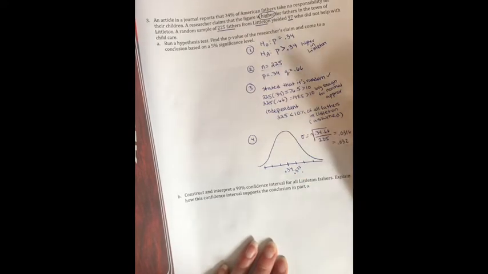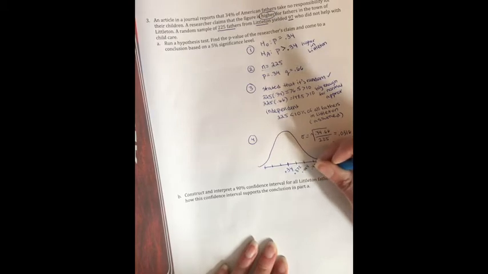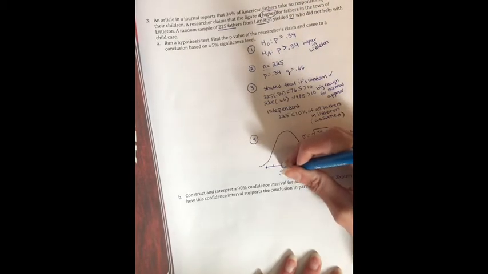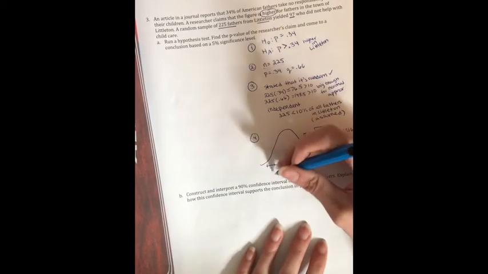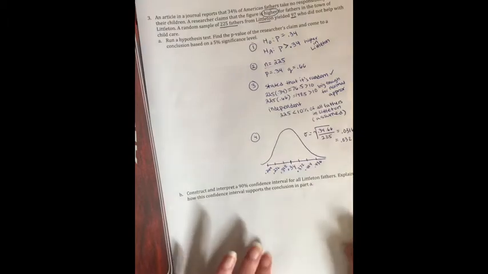So you could have samples that look like this, something like this, or they could go down all the way to 24%, or all the way up to 43%.